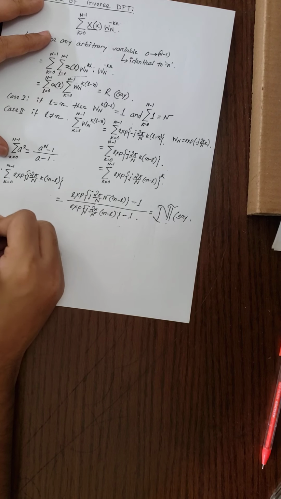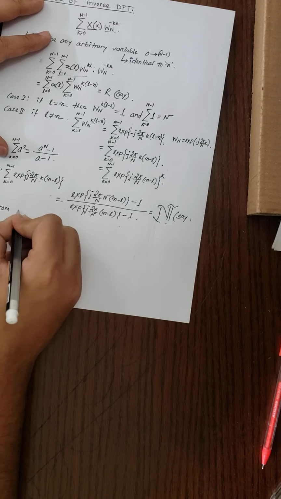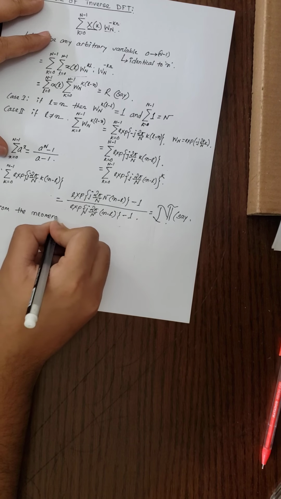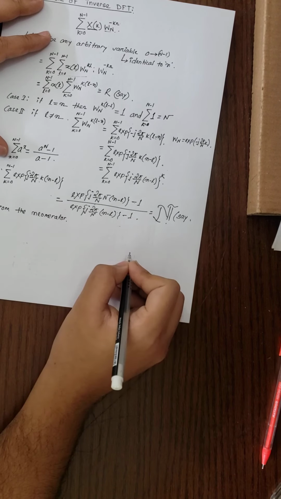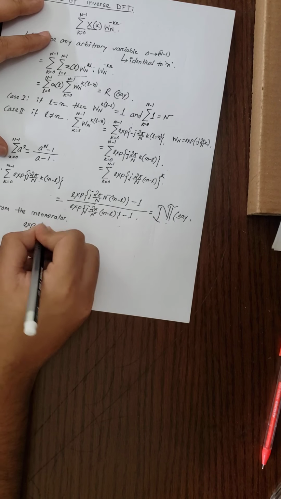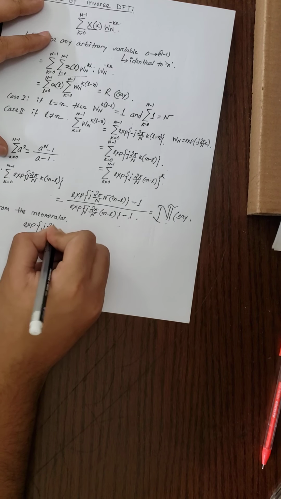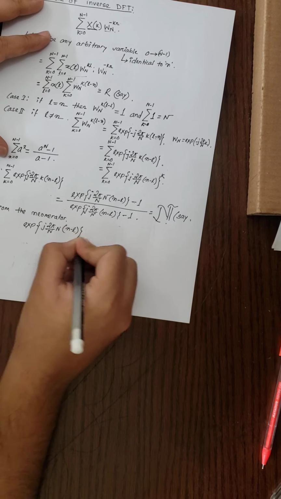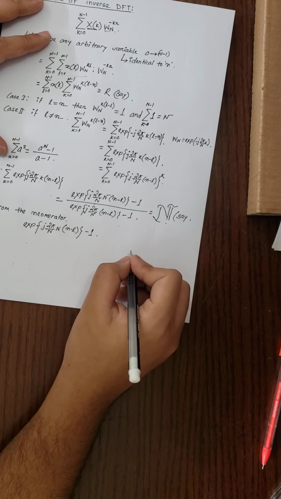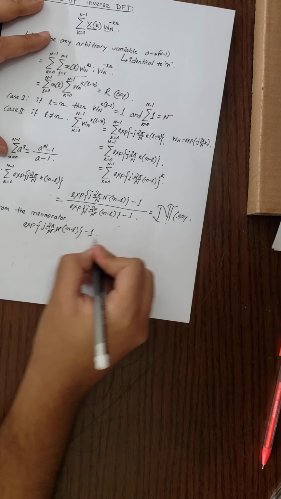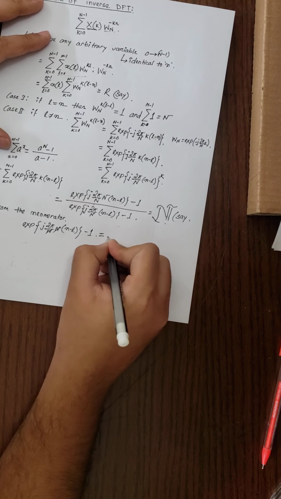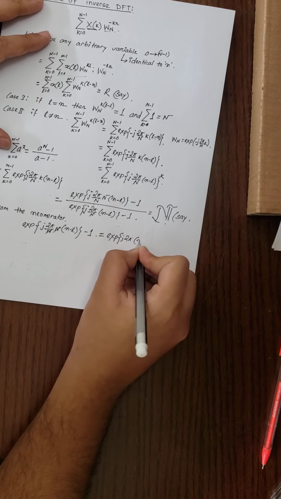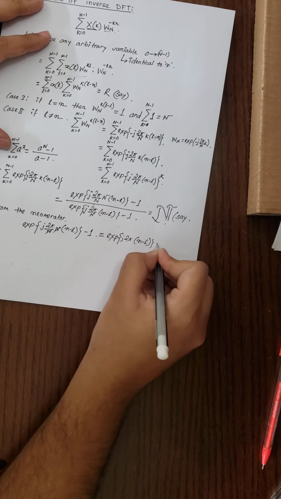So from the numerator we get e to the power j 2 pi over N times N times (n minus L), minus 1. Here N cancels out, e to the power j 2 pi (n minus L), minus 1.